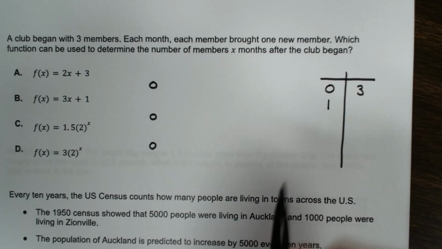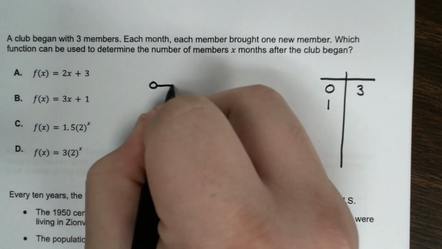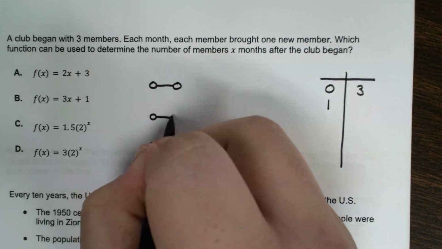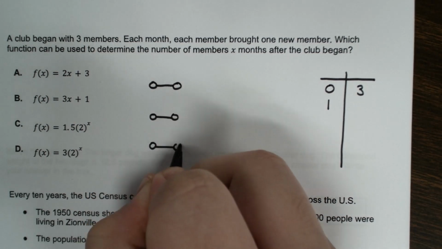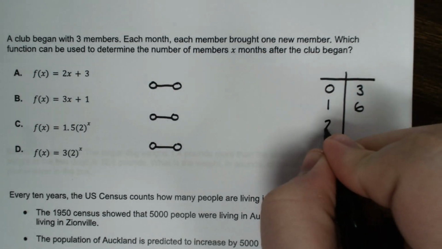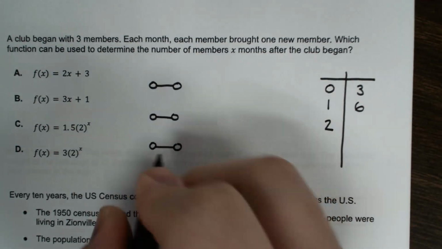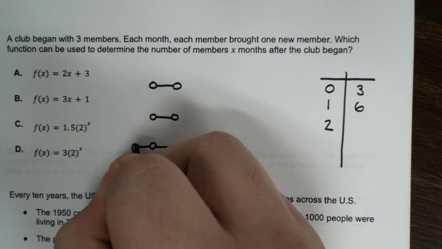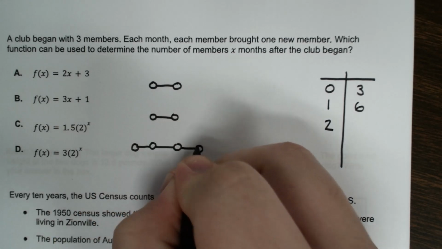But 1 month later, each of those people brings a buddy. Now there's 6 people in the club. The second month, each of those 6 people brings a buddy. So this original person brings another buddy, and so does this person.